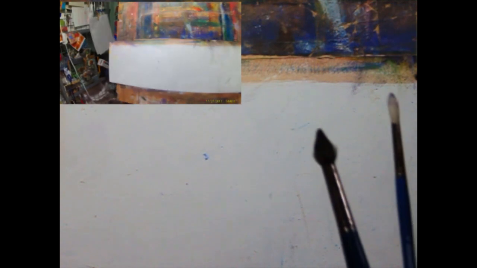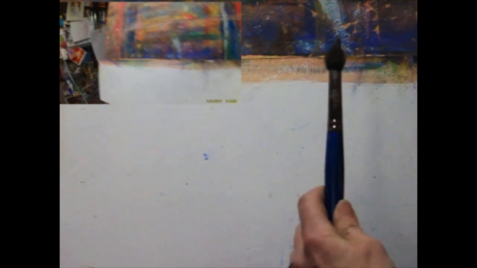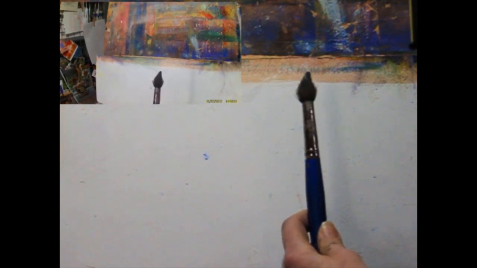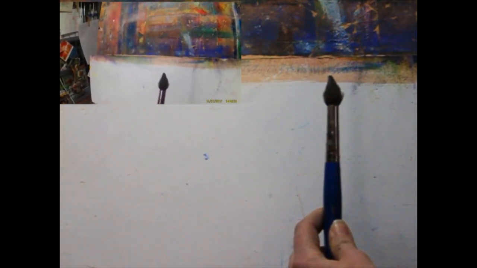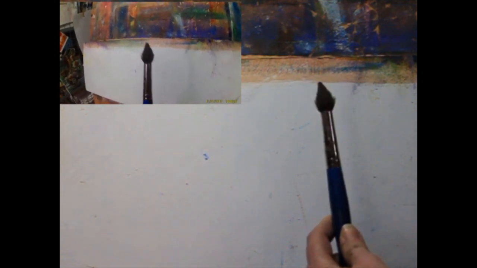They look a lot more like this. Oh yeah, so that's what a new one looks like. But after a while they go in that kind of oval shape. The good thing about a brush like this is it hasn't got too sharp a tip on it. It holds a lot of paint and you can really give it some welly.